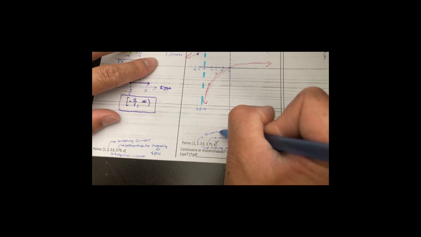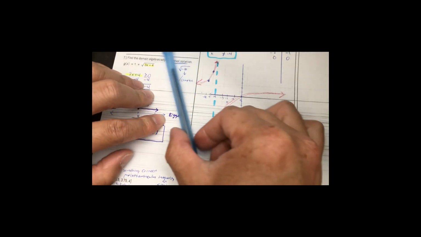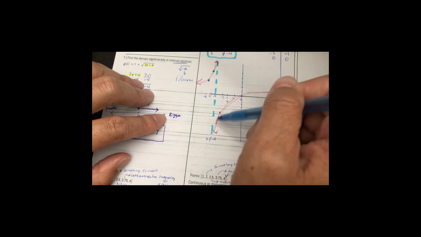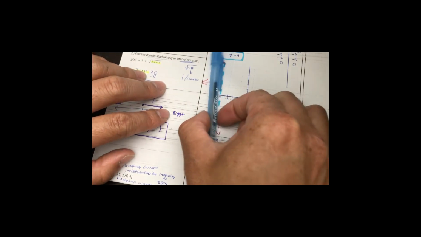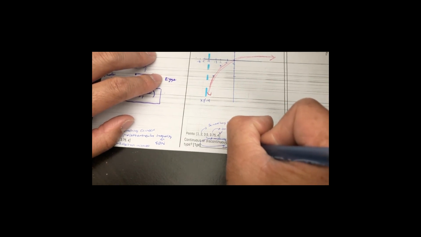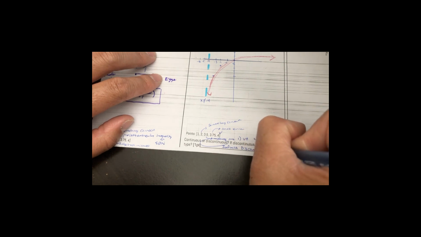Then ask the question, is this continuous or discontinuous? Right there, I have to pick up my pencil to come down here. So that would be discontinuous. What type? How far does that blue line go? It is infinite. So infinite discontinuity, discontinuous.